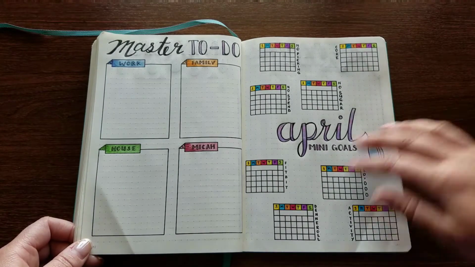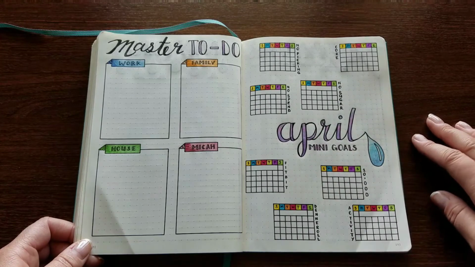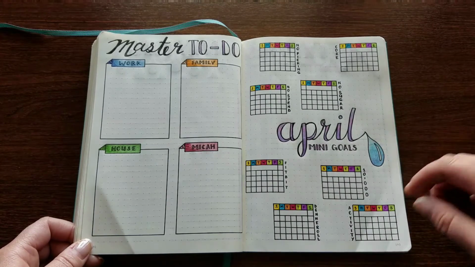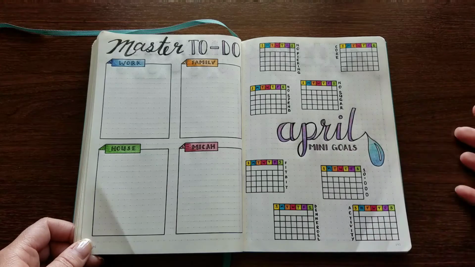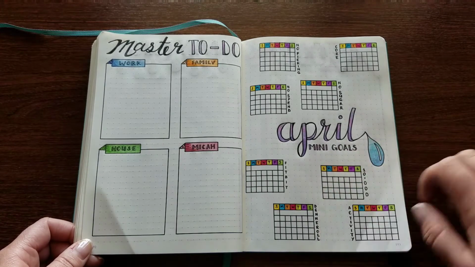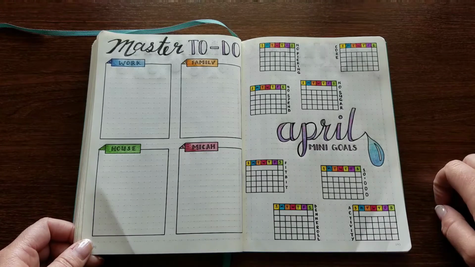And I also love this guy. This is one of my favorite things in my journal. I call them the mini goals. And I kind of break down my big weight loss and health and work goals into little fun goals that are a little bit more manageable and not as overwhelming.